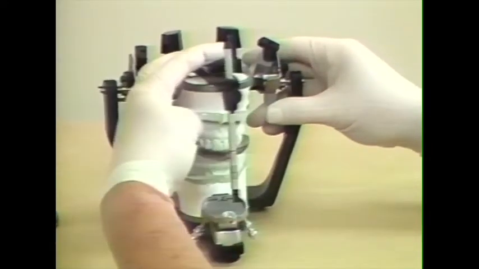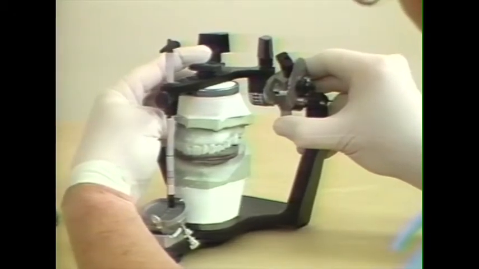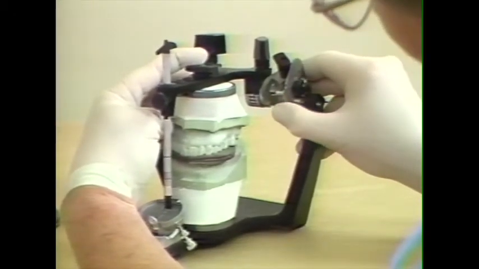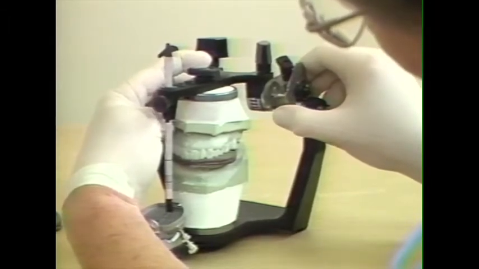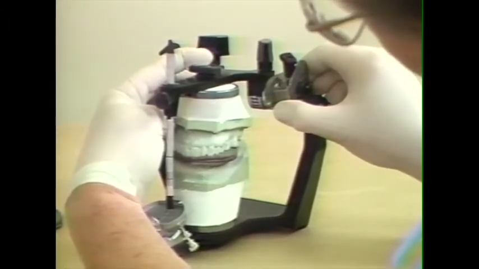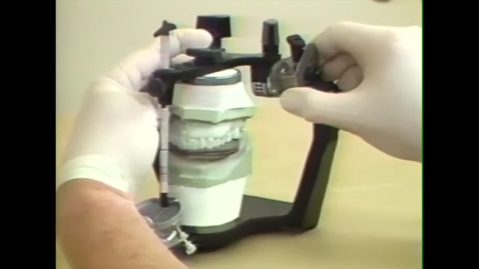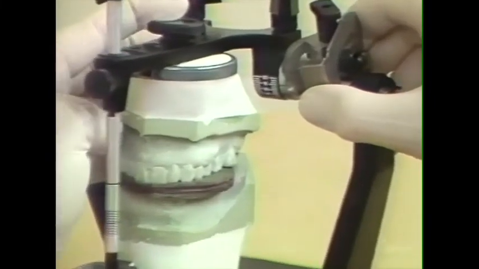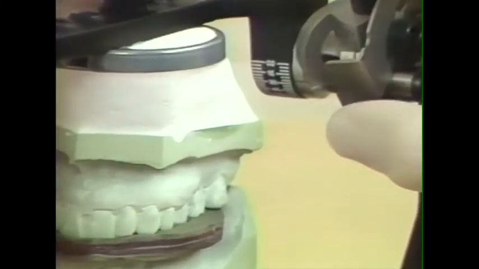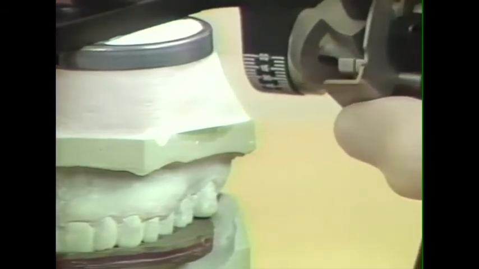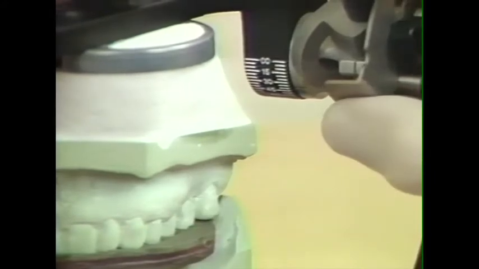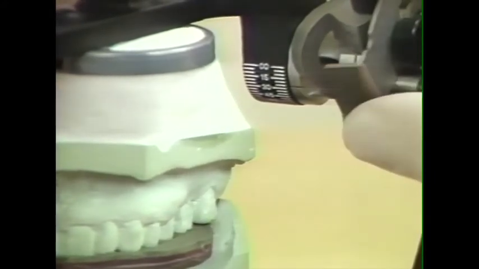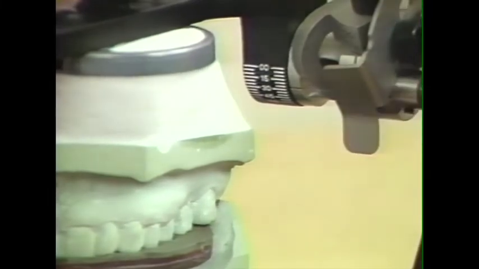Lock the condylar elements. We press down firmly and we move the condylar inclination so that it's too low, and the anterior has come up. We move it down until it's too high, and the posterior comes up off of the record, and we even out the record, and our condylar inclination is approximately 27 degrees.